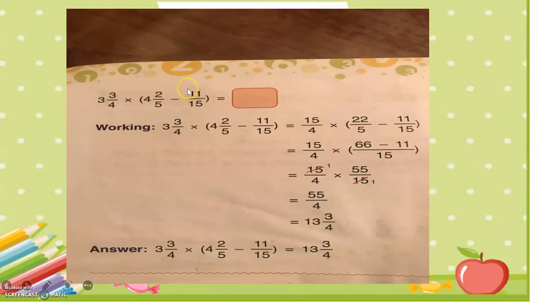Okay, one more. So 3 and 3/4 times 4 and 2/5 minus 11 over 15. So let's have 3 times 4 equals 12 plus 3 equals 15 over 4. And then you convert this one into an improper fraction. So 5 times 4 is 20, 22 over 5 minus 11 over 15. So to become 15, you multiply this by 3, right? 22 times 3 equals 66, and then 5 times 3 equals 15. Minus 11 over 15. So this one, 15 over 4 times 55. So the answer is 55 over 4 equals 13 and 3/4.